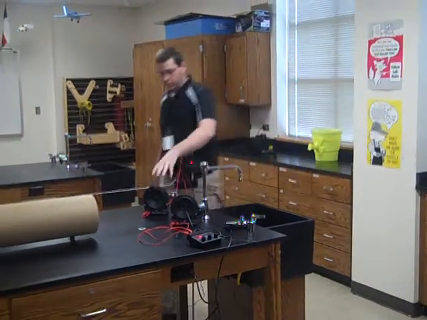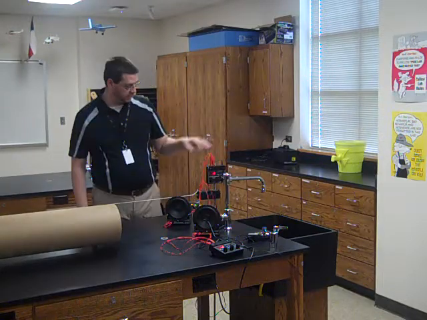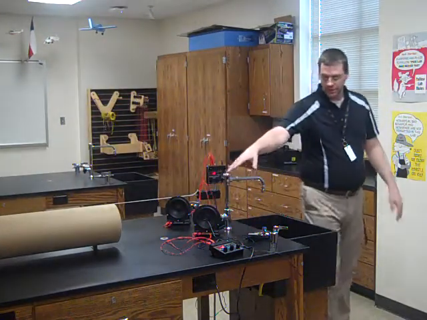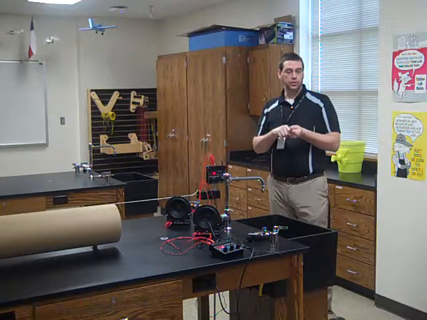Okay, so what we have here is, what are these things? Speakers. So I have this one hooked up to the same sine wave generator that we had earlier, and I have this one hooked up to a different sine wave generator. And in the class, one of the things that we talked about is beats.